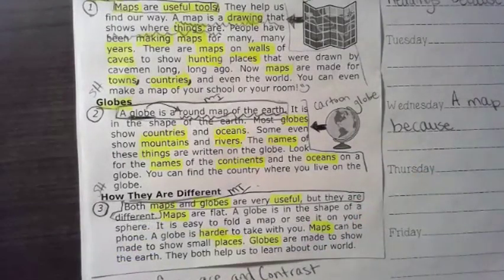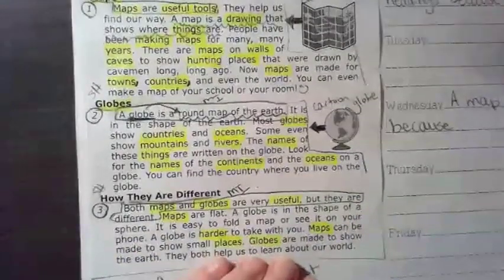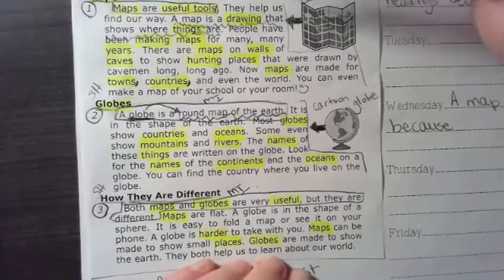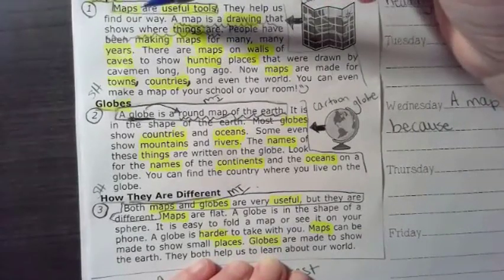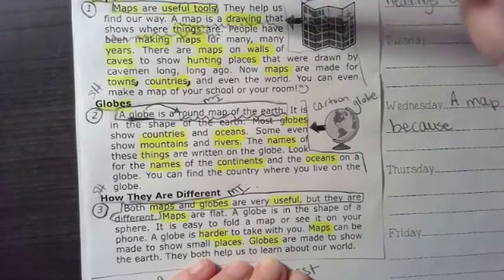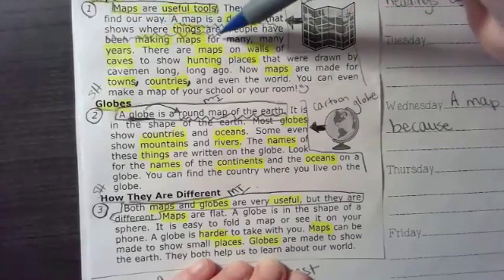Okay, let's read this through. Maps and globes. Read to learn why maps and globes are useful. Maps. Maps are useful tools. They help us find our way. A map is a drawing that shows where things are.